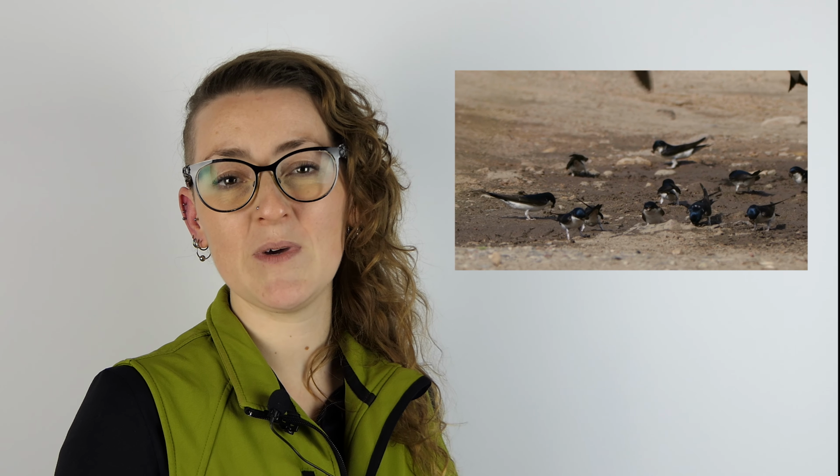If you have colonially nesting birds in your square, like martins or rooks, then we ask that you record the number of apparently occupied nests there are, not just in one colony, but the whole square. So if you have 2 separate rookeries in your square, we're looking for the total number of occupied nests across all colonies.